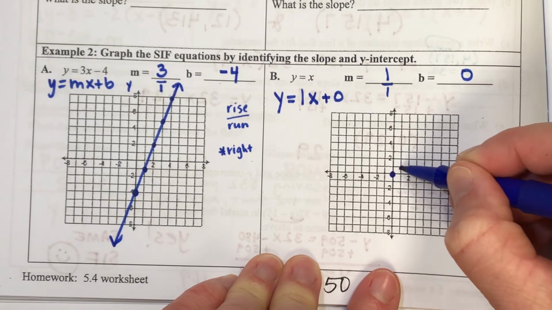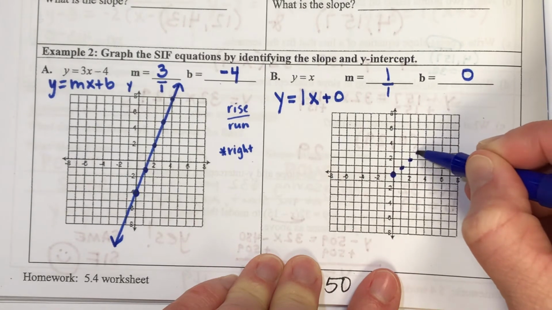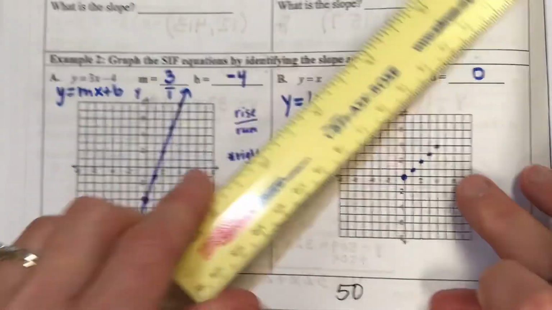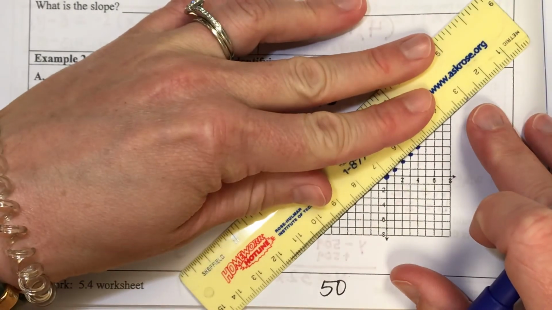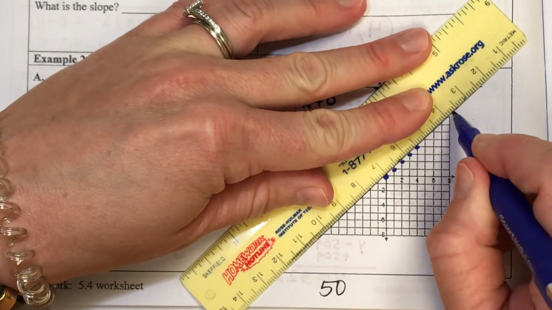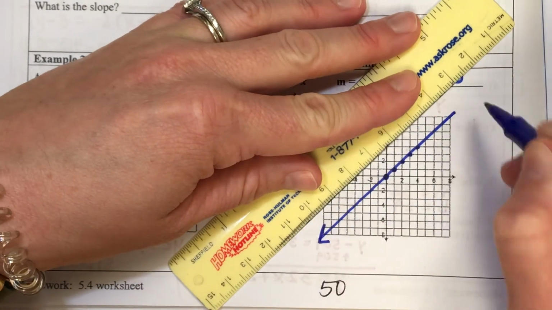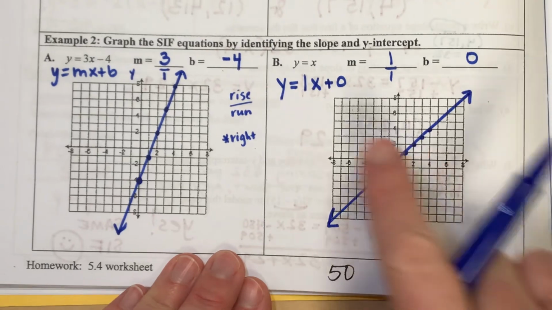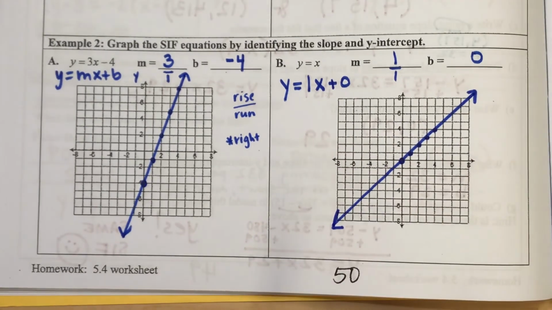So up 1, right 1, up 1, right 1, and so on. And again, you want to go to the right when you're looking at your slope so that your line does go in the correct direction. And then I'm going to use just a little ruler here to connect my points to make a nice straight line. So y equals x, we have a slope of 1 and a y-intercept of 0.